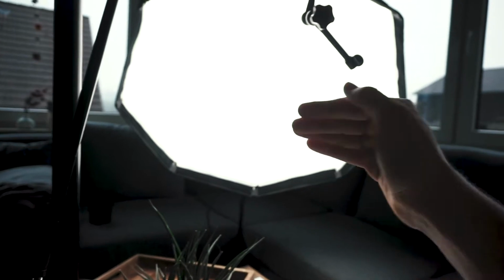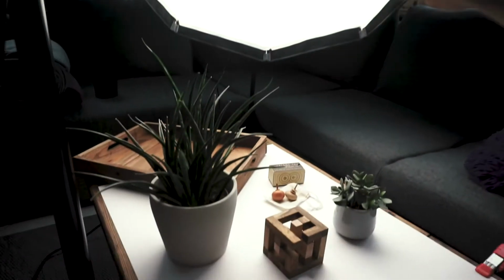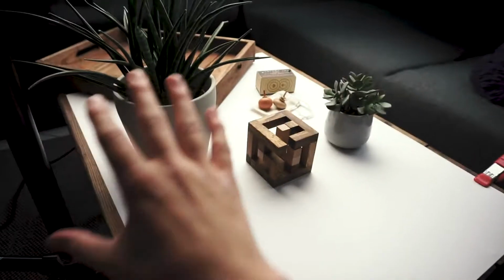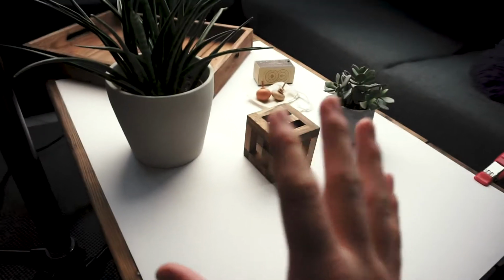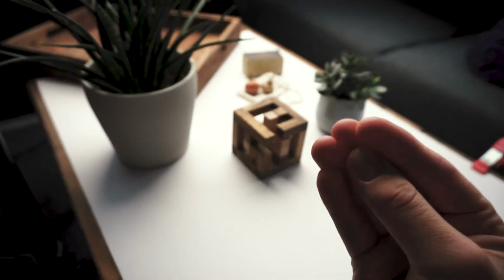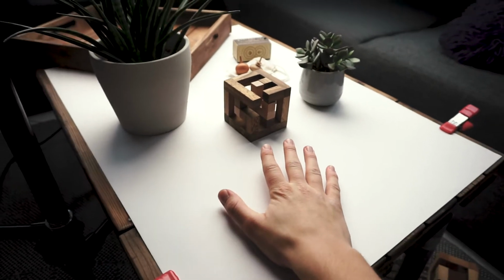This big softbox that has 2 layers of diffusion bounces out the light very, very softly, and it spreads around the table very softly, which makes it look really great. Okay, so that's why I chose this modifier.